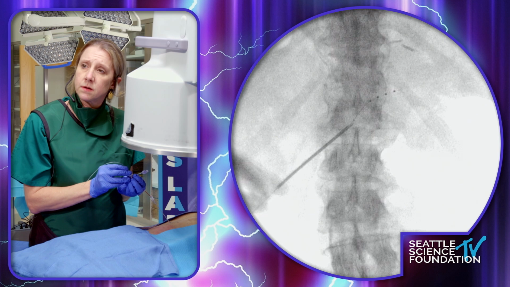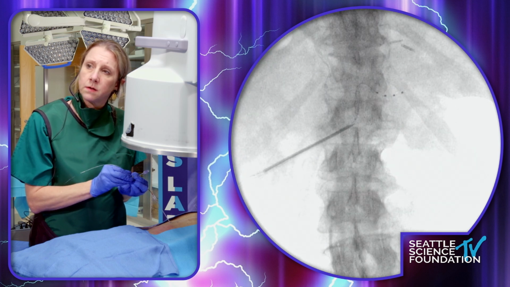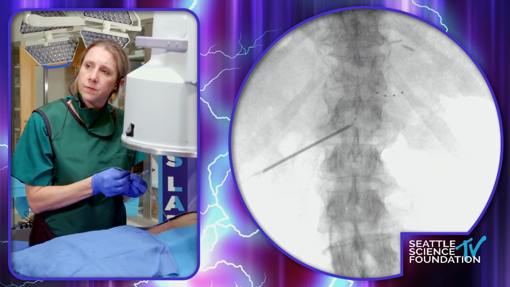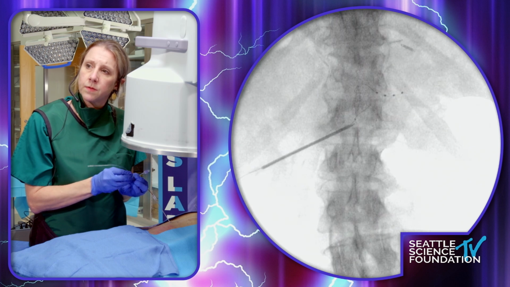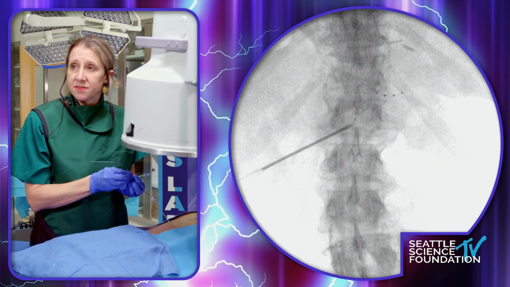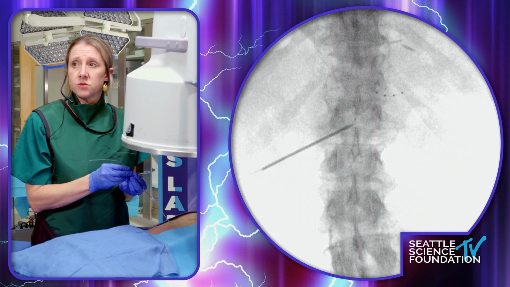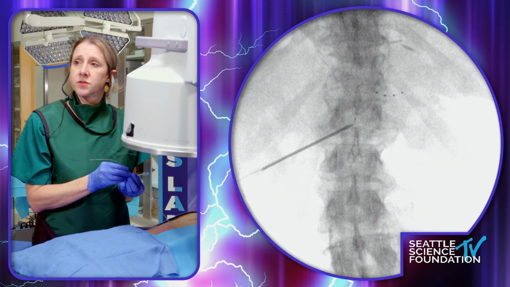Live. Stop, please. Okay, so I do have a small superior loop, which would be sufficient for the purposes of a trial. I'd love to see it a little bit bigger, but truly this is sufficient for the purposes of a trial.